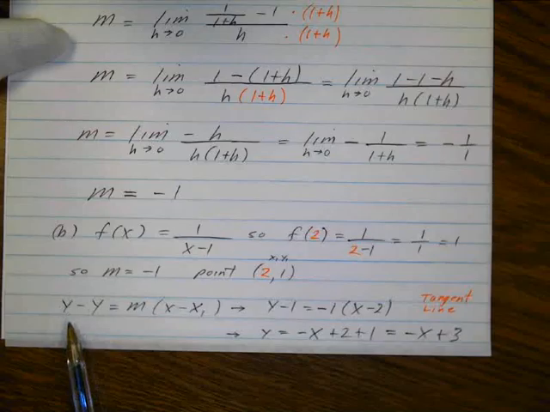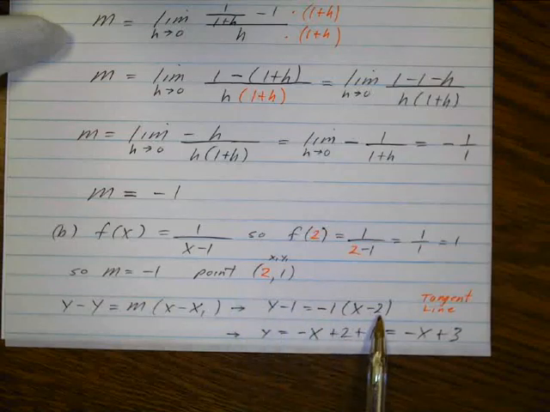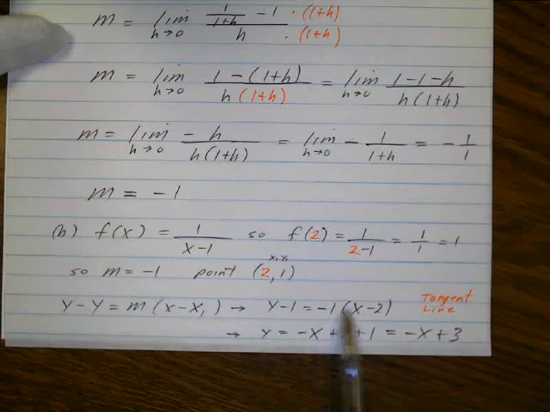So this is my slope, point slope form. y minus y1 equals m times x minus x1. So I substitute in. My slope is -1. And this would be my y1 will be 1. And my x1 will be 2. And then I can simplify this. And this is going to be negative x, positive 2, and then if I add 1 to both sides, I get plus 1.